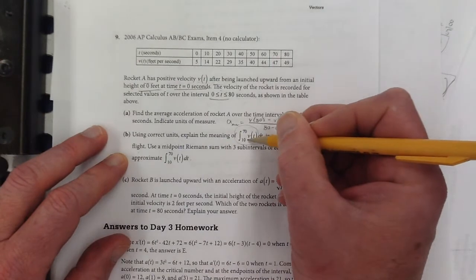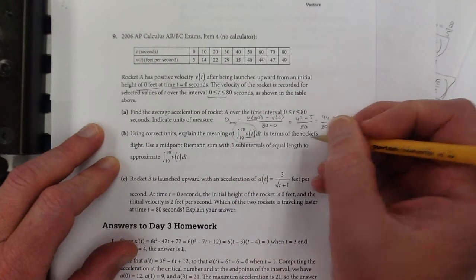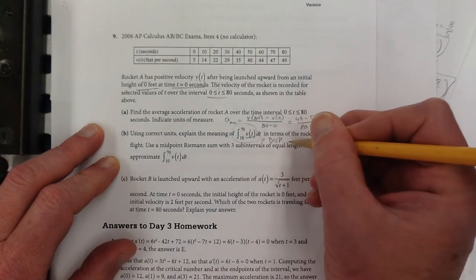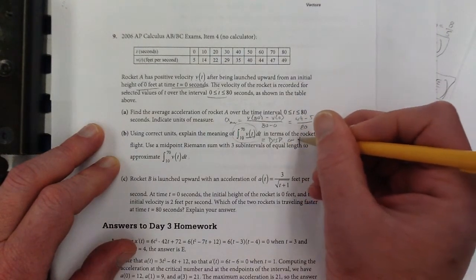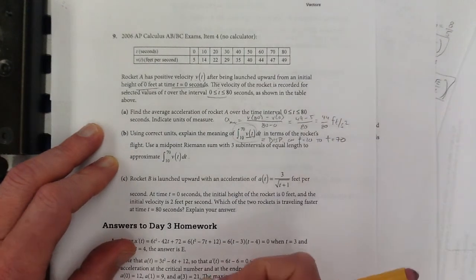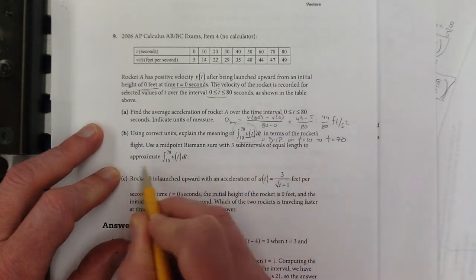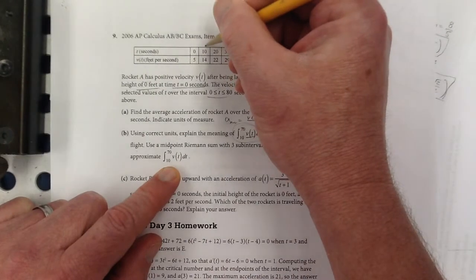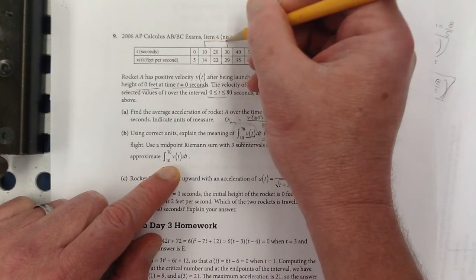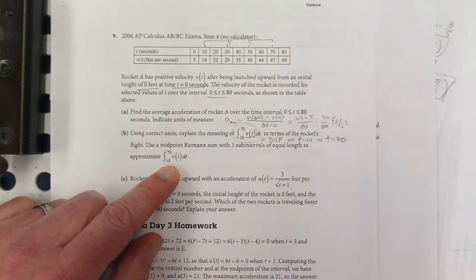The area under velocity is displacement. So displacement on the time interval from 10 to 70. Use a midpoint Riemann sum with 3 subintervals of equal length to approximate this. So from 10 to 70, if we wanted 3 subintervals of equal length, that would be those.